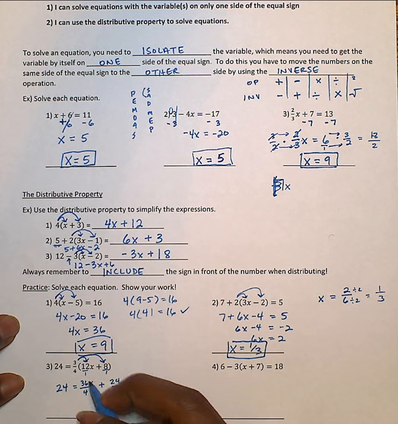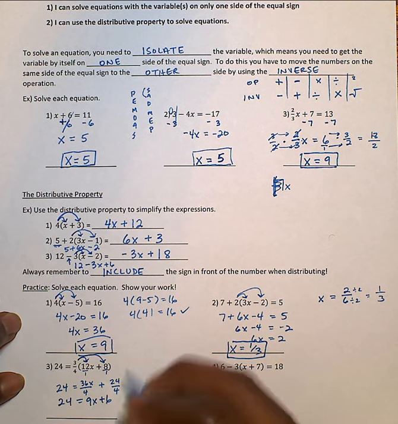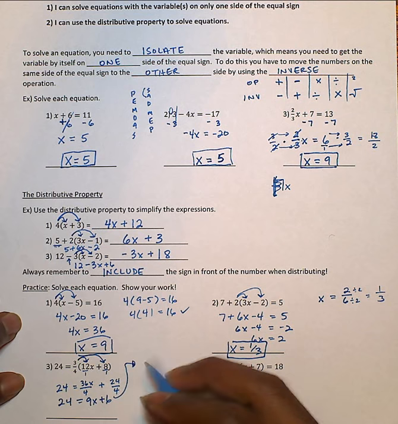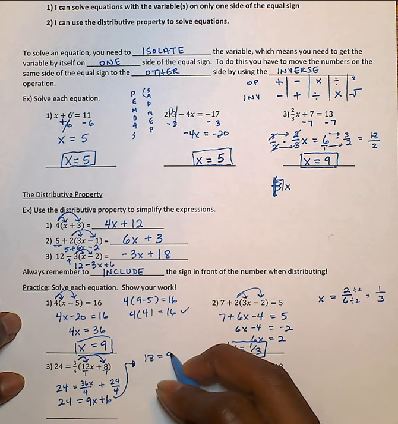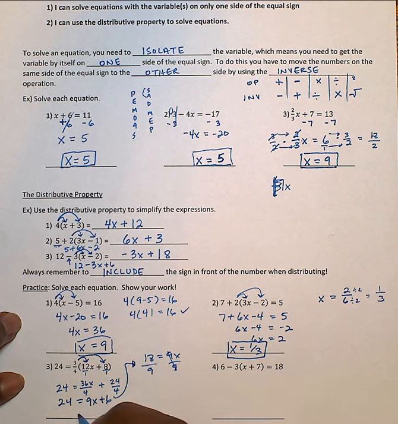So 36 divided by 4 is 9. Gives me 9x. 24 divided by 4 is 6. So 24 equals 9x plus 6. You can still see all the work I'm doing. Okay, good. I'm going to subtract 6 from both sides. I'll move that up here. And so I have 18 equals 9x. I'm going to divide both sides by 9. And so x will equal 2.